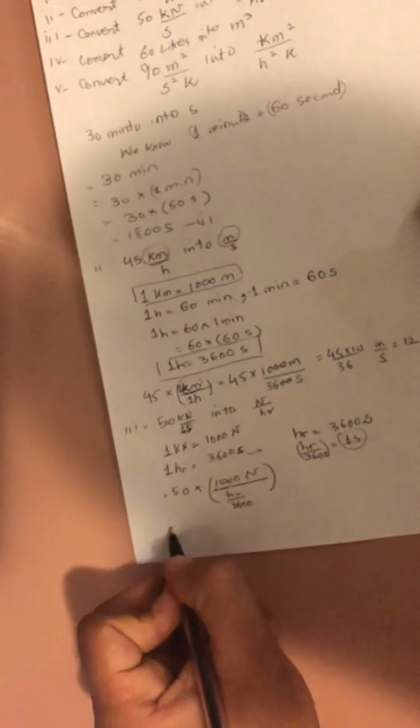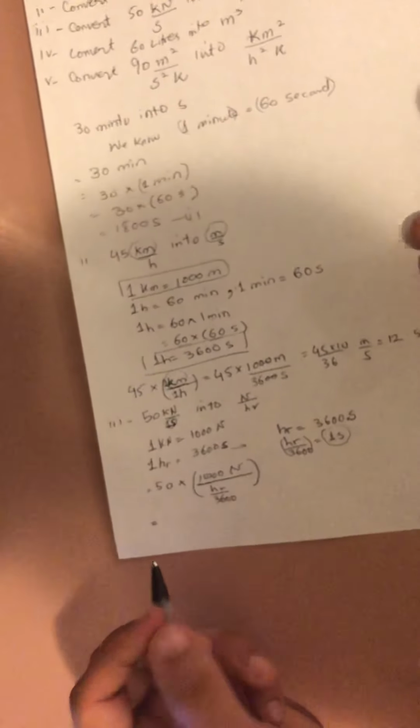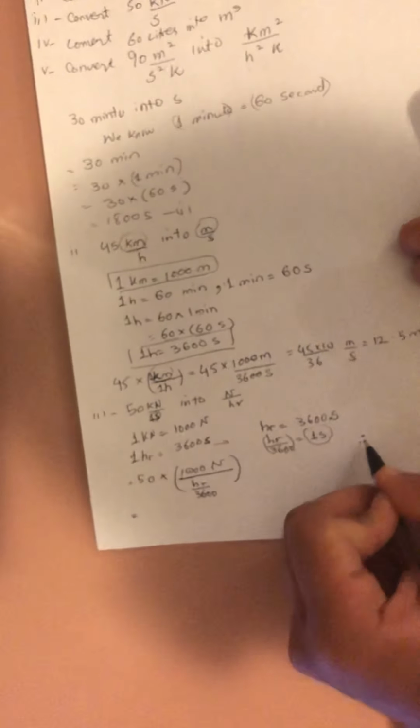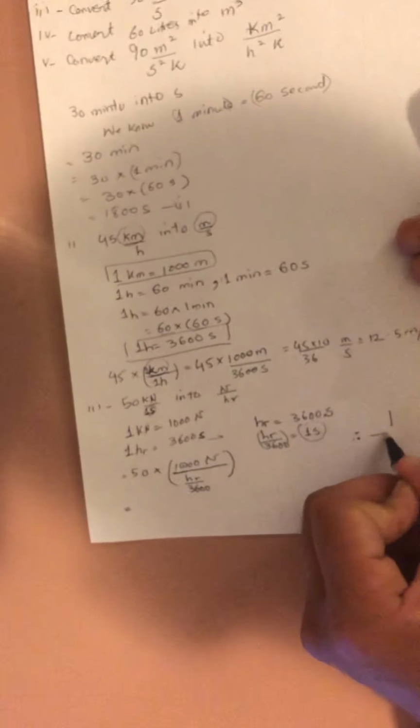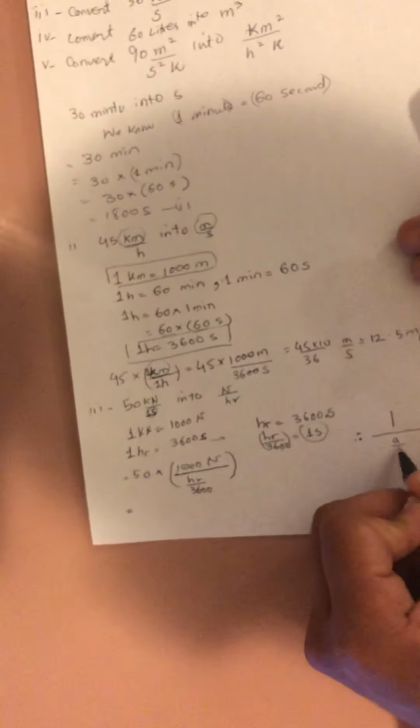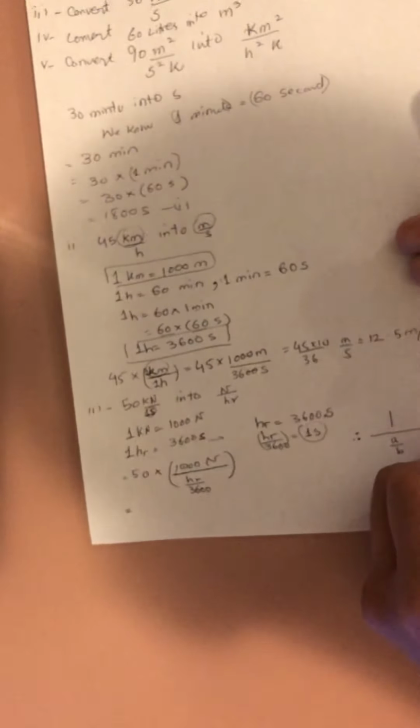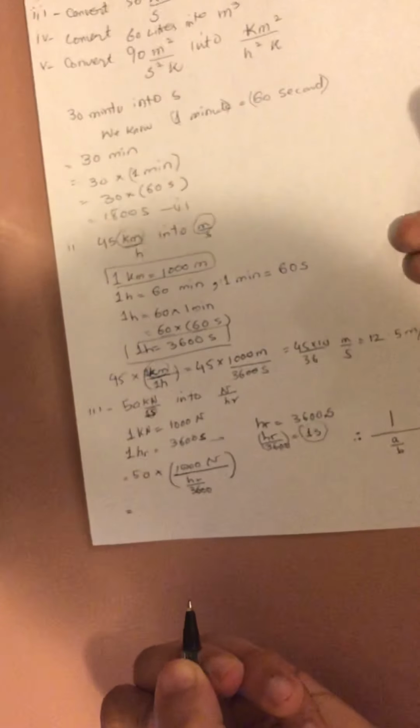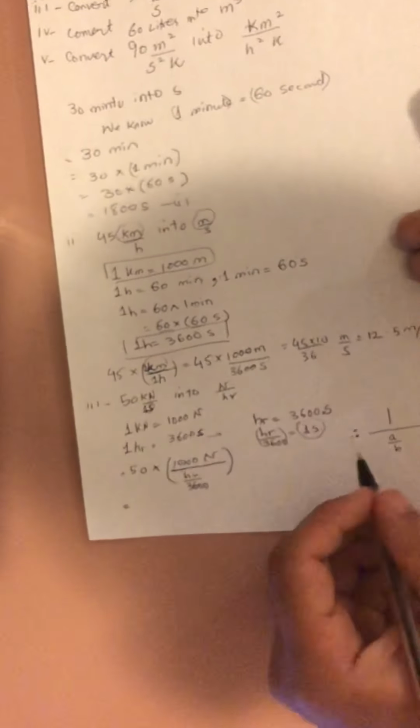Now remember this rule: 1 divided by a divided by b is equal to b divided by a. You have to simply replace it. But the situation can be different.